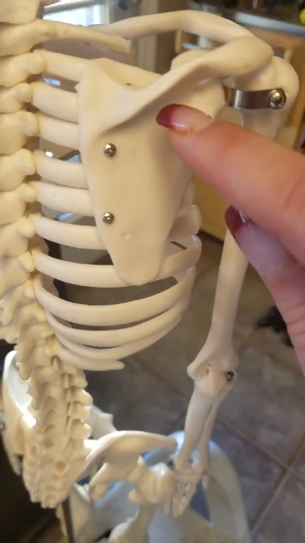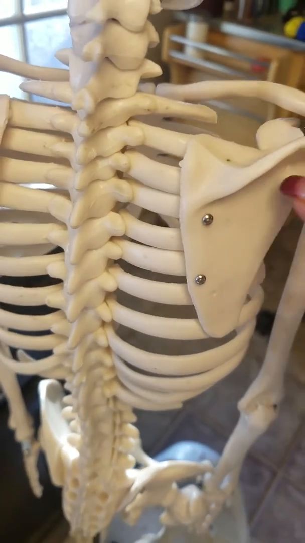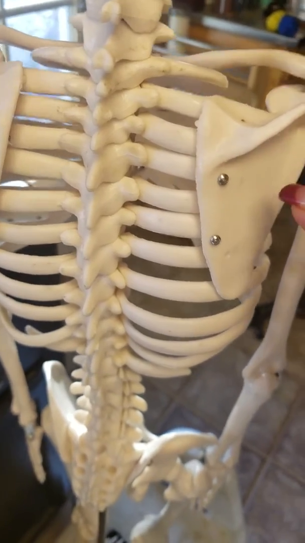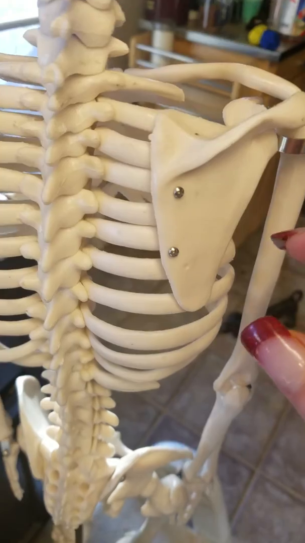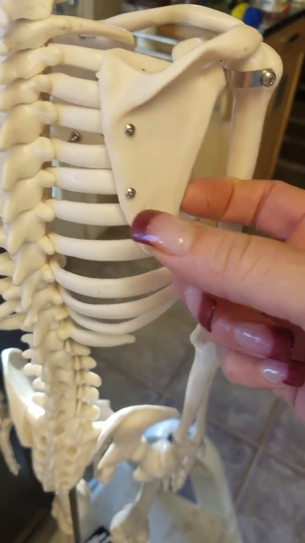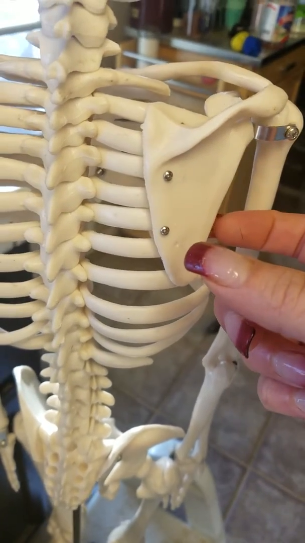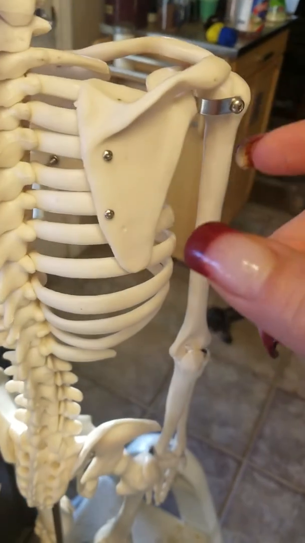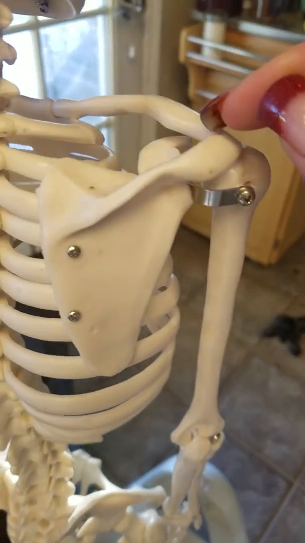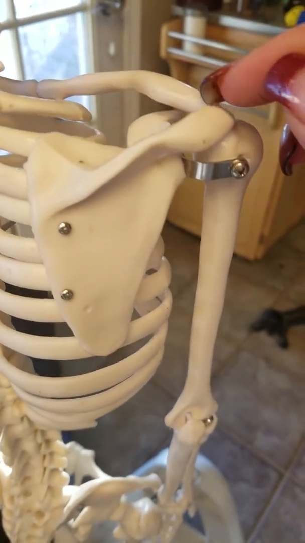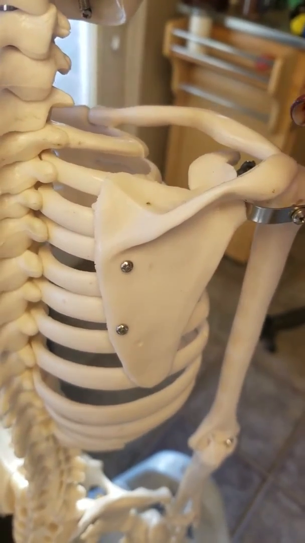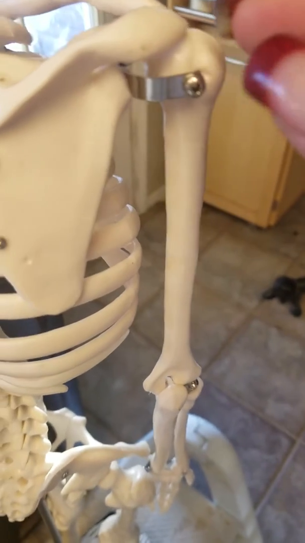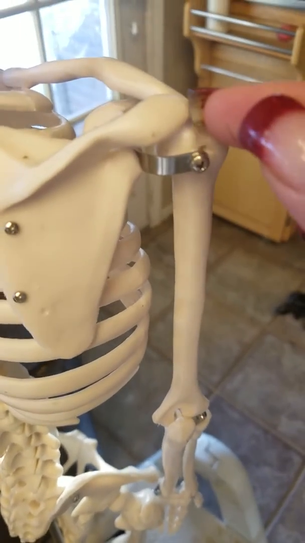the supraspinatus fossa here, the infraspinatus fossa is in here, the sternoclavicular joint is here, and the acromioclavicular joint is here.